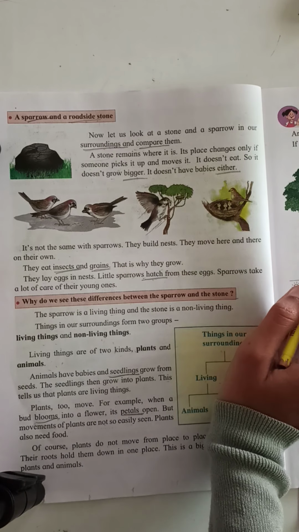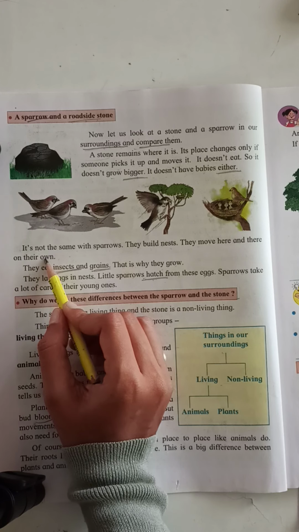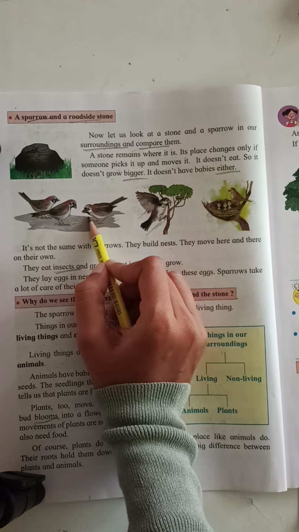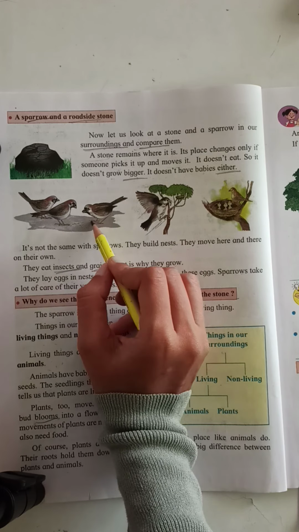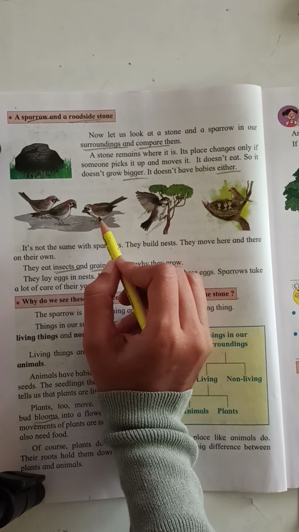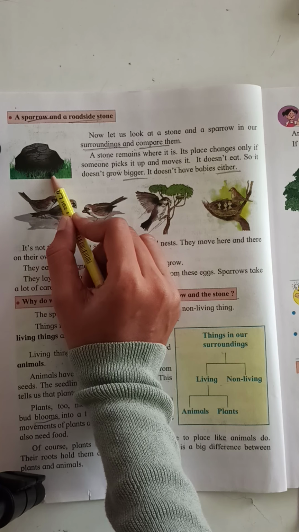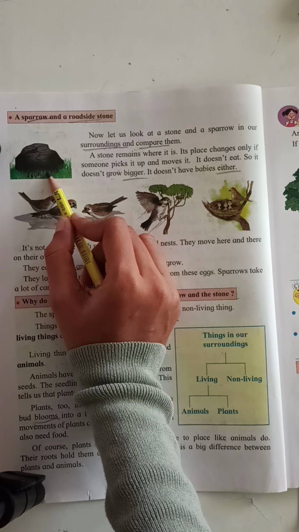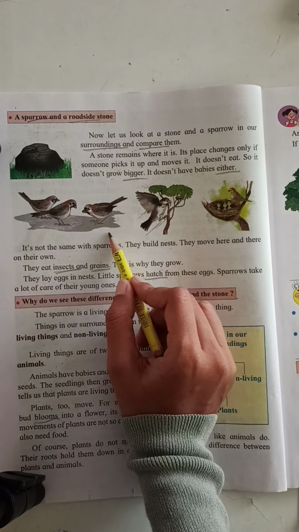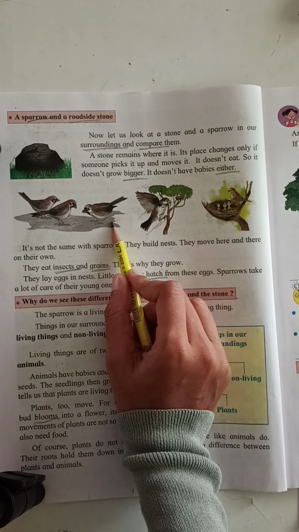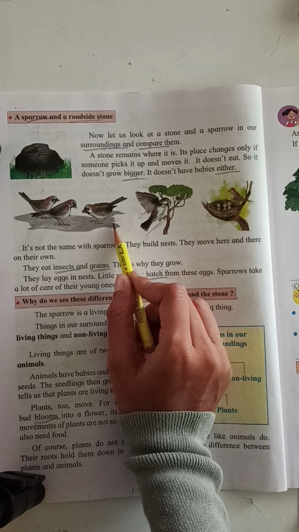Means they move here and there on their own. Do they need any support? No. Do we take up sparrows and throw them here and there? No. But in the case of a stone, we take the stone and we can throw it. But in the case of sparrows, they themselves move here and there. They do not need any support.